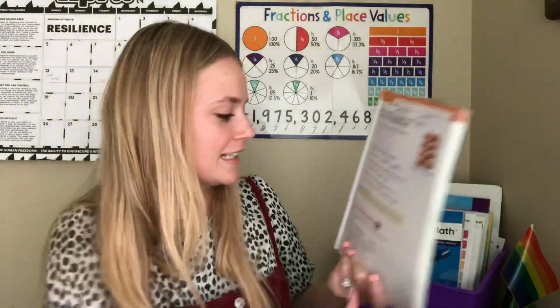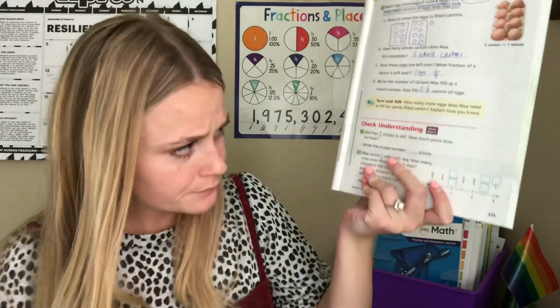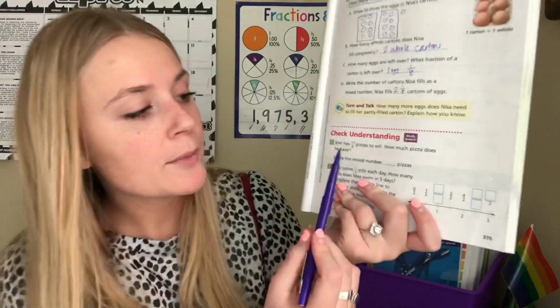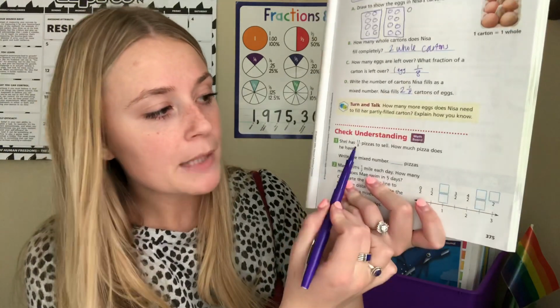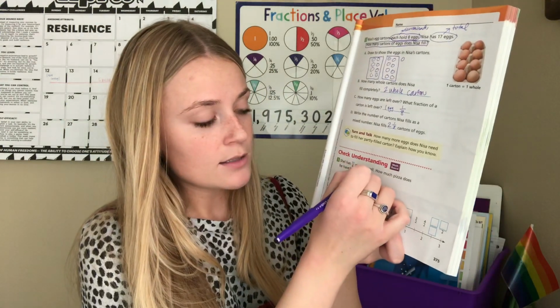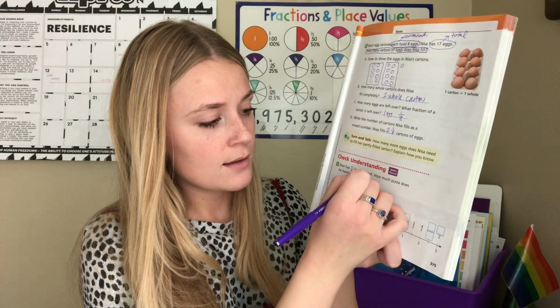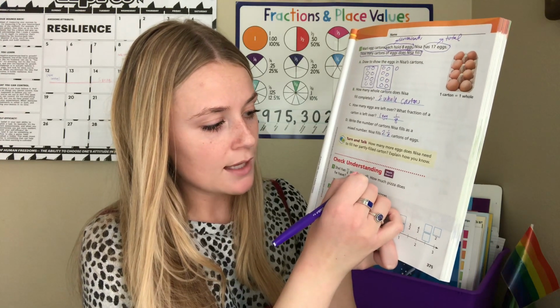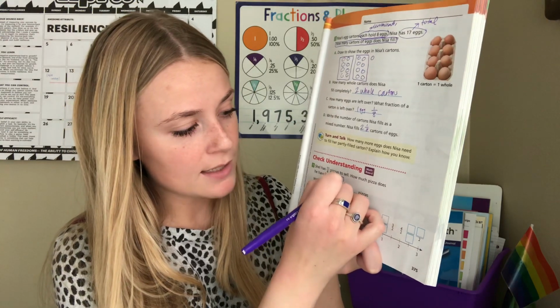All right, let's do our check understanding. Number 1, Shell has 11/8 pizzas to sell. How much pizza does he have? Write the mixed number. Blank pizzas. So for this one, I'm going to say, okay, my denominator tells me how many equal parts are in a whole. So this one says 8. So I am going to draw a pizza and divide it into 8 pieces.